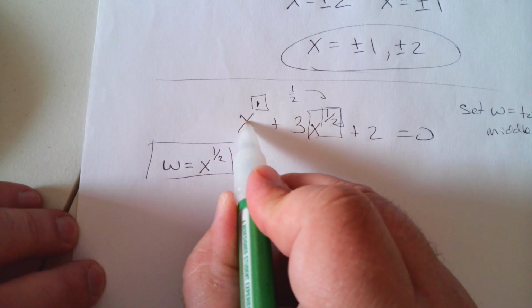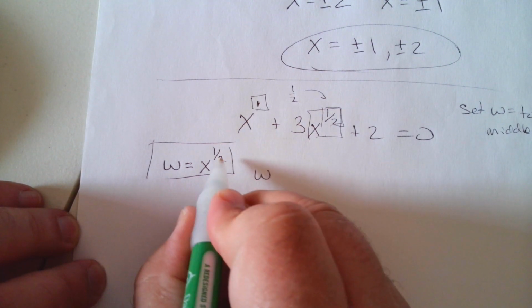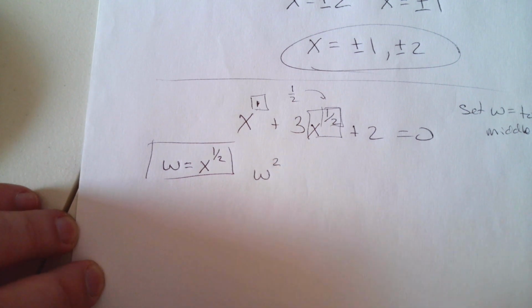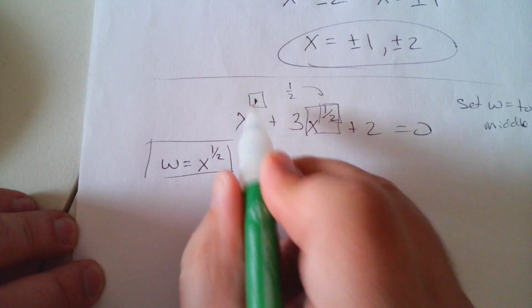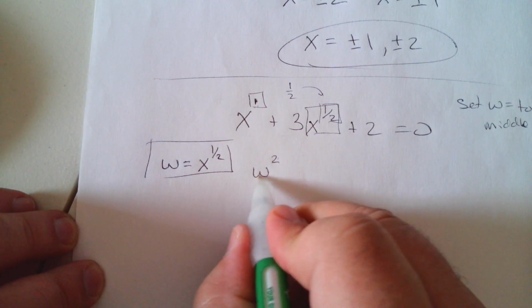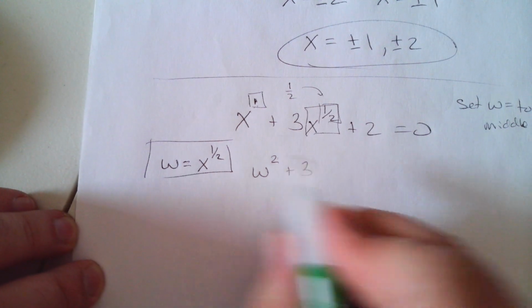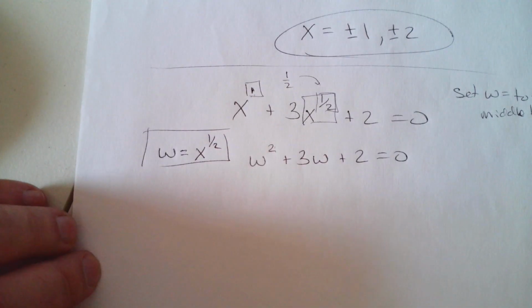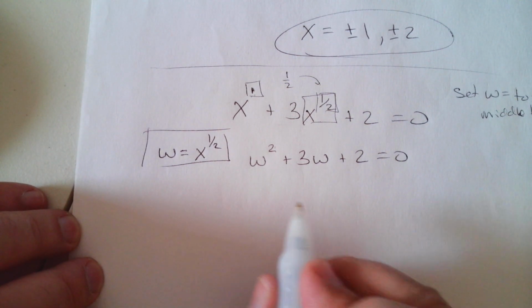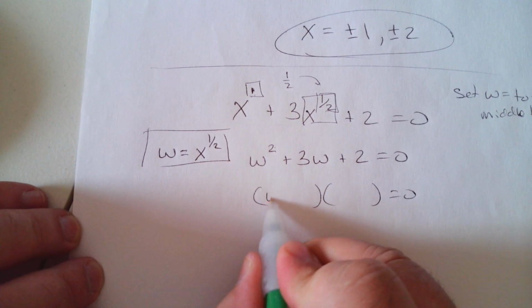So what do we have here? It's 1. So in order to get, what do I have to do with 1/2 to get 1? I double it. So I have w squared. X to the 1/2 is w, so that stays there. Now it's quadratic in form. So I put w.